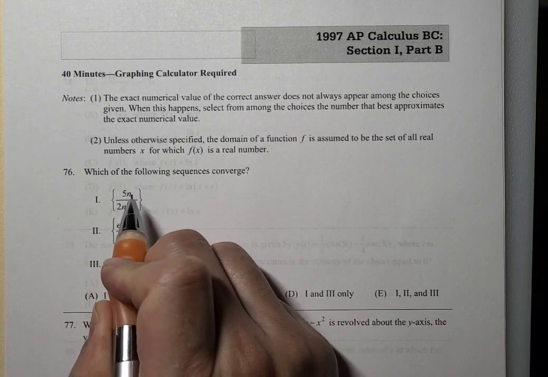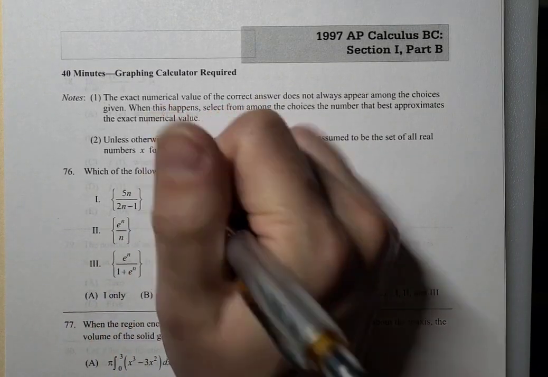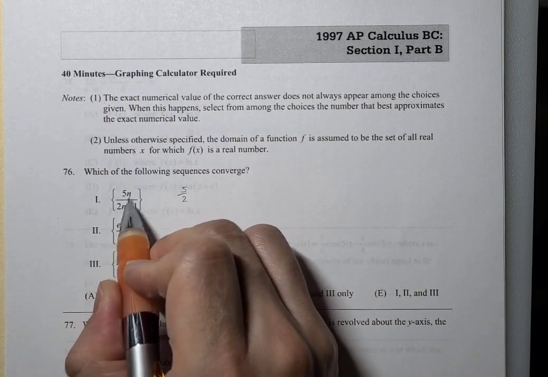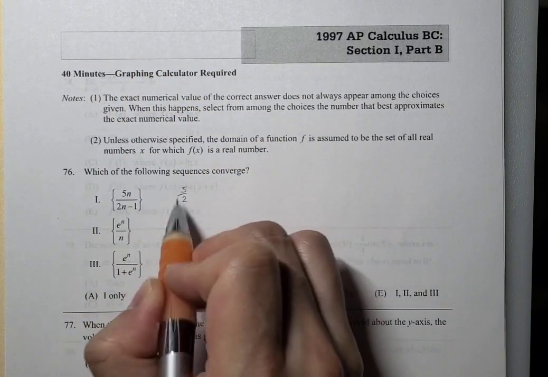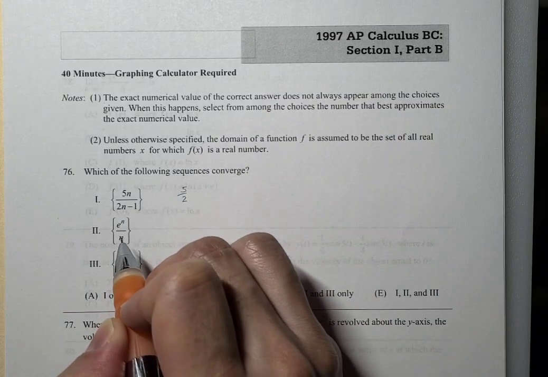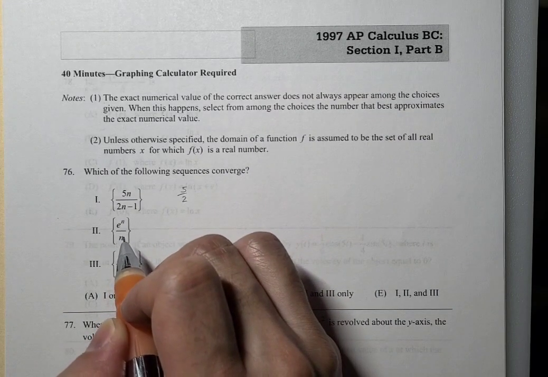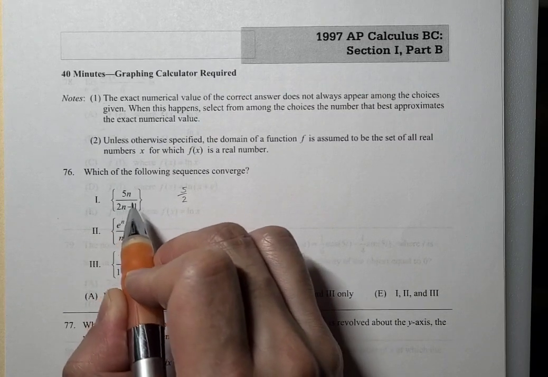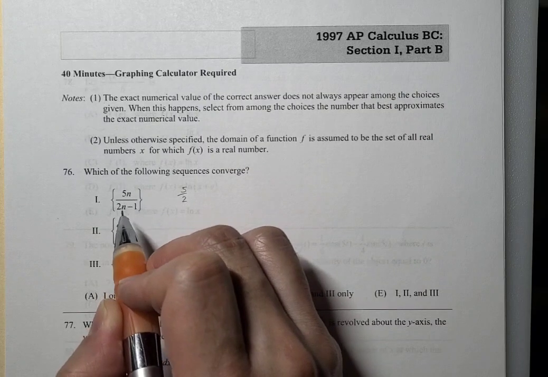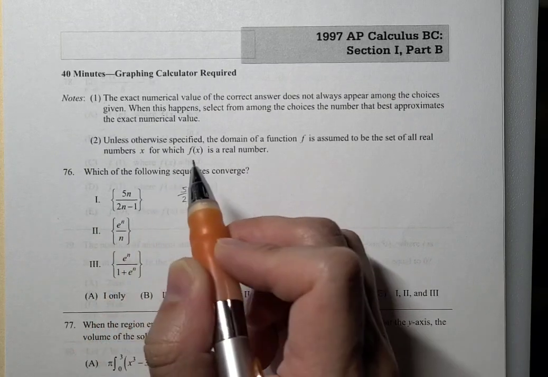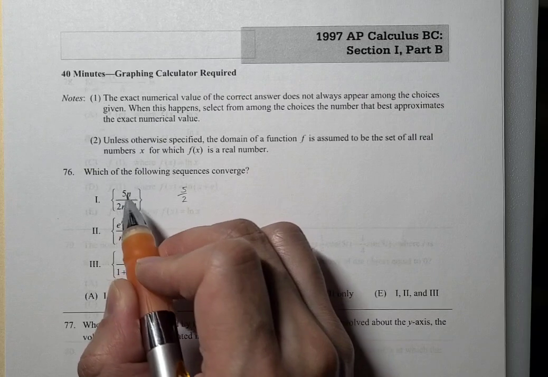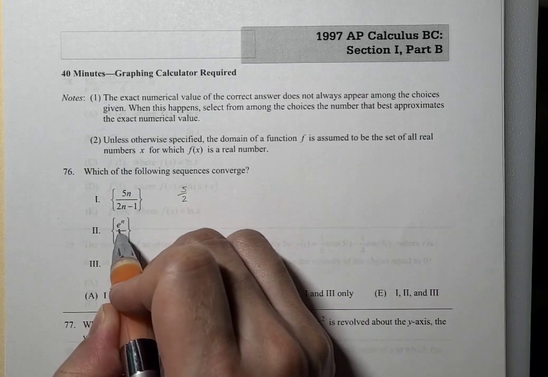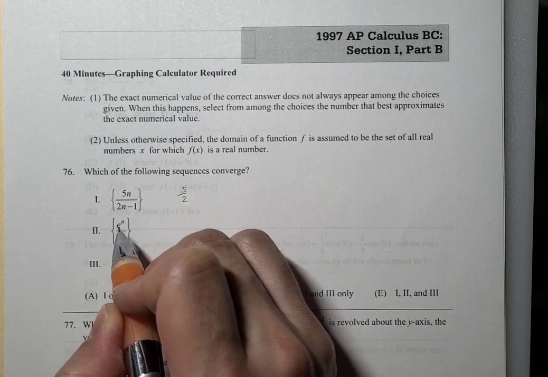Okay, the first one, we can already see that it will converge to 5/2. Remember, my quick way to do it, horizontal asymptote. The degrees are the same, take the ratio of the leading coefficients. That's 5/2. This guy, when you plug in n is infinity, you can do L'Hopital's rule over here also, because it'll be infinity over infinity, so you could do L'Hopital's rule, which would be derivative of top is 5, derivative of the bottom is 2, so 5/2 also, okay?